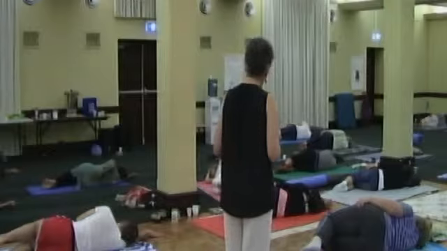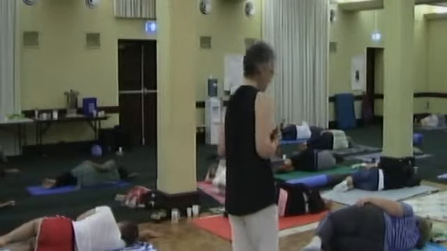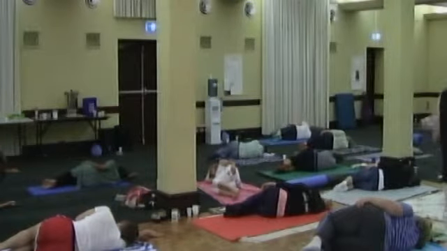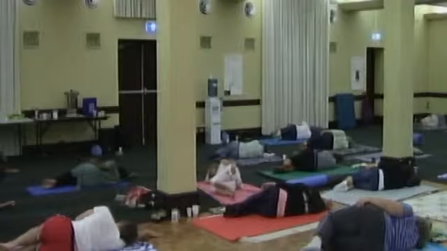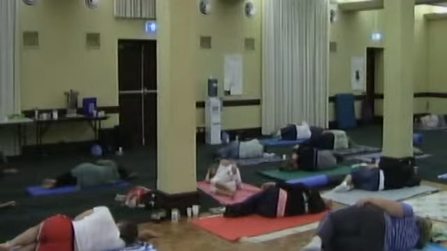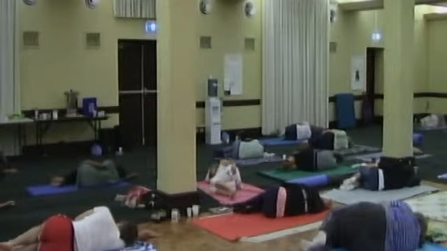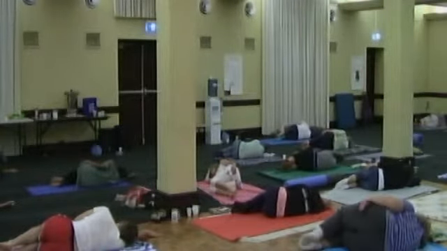Okay, so pause that, and then very gently, wherever your knees are in space, could you bring them a little bit higher towards your head? So you'll be bending your hips a little bit higher.